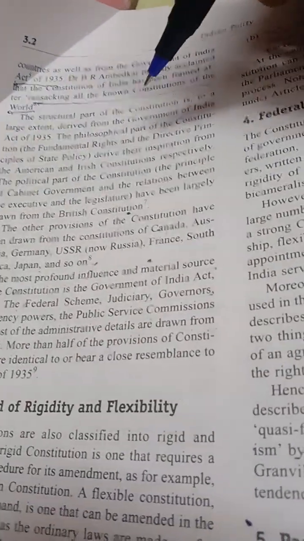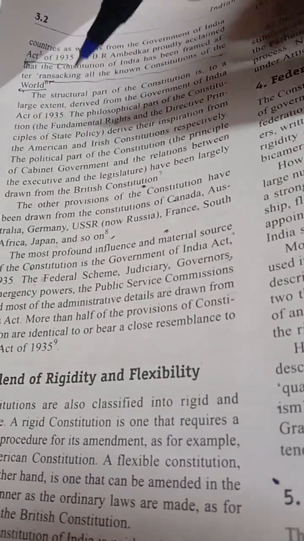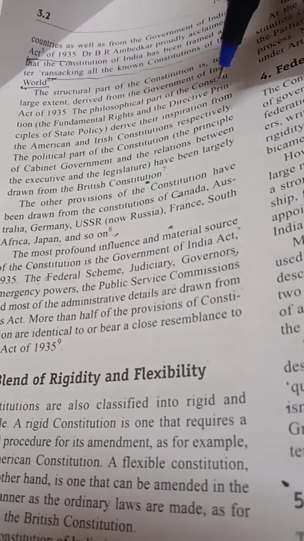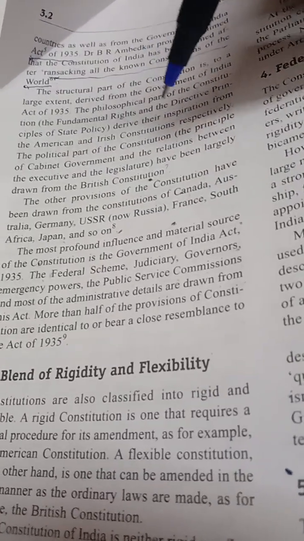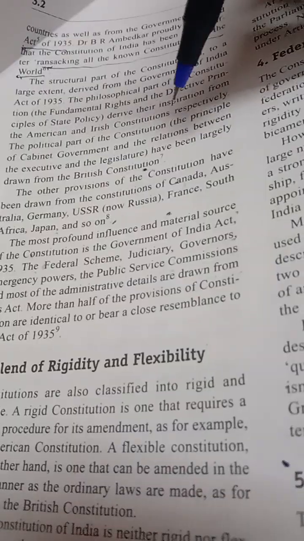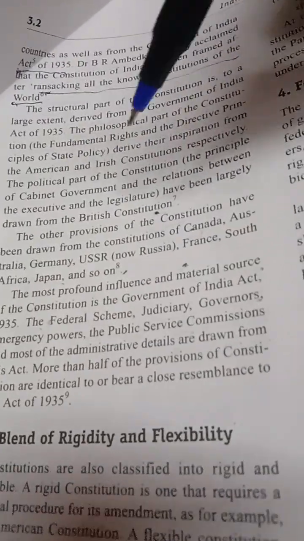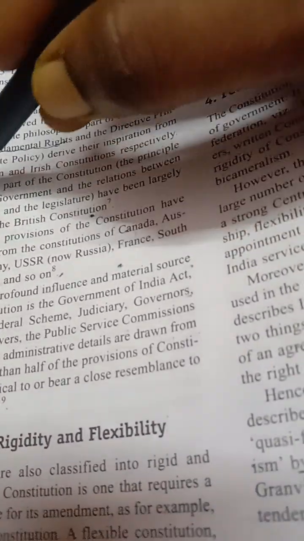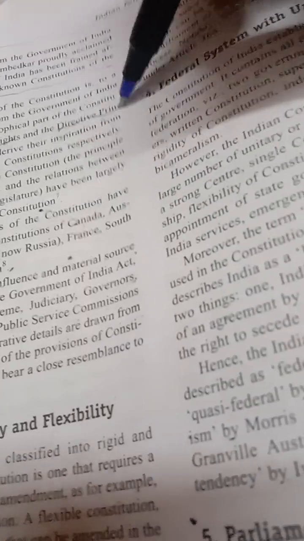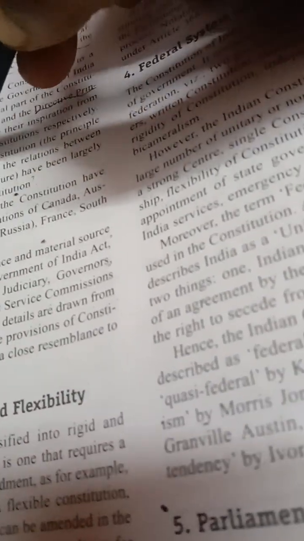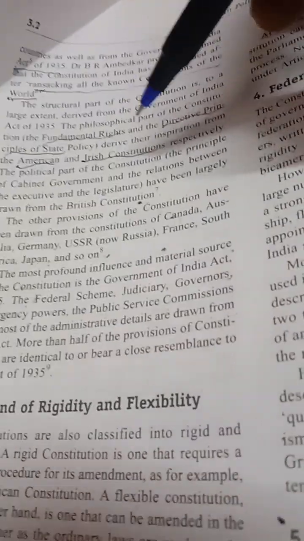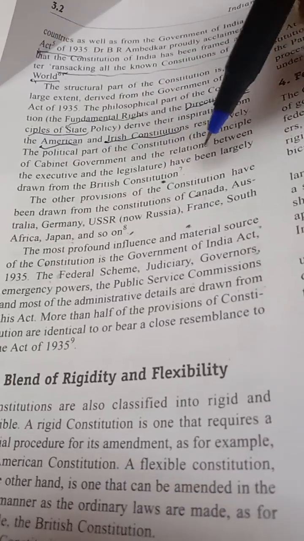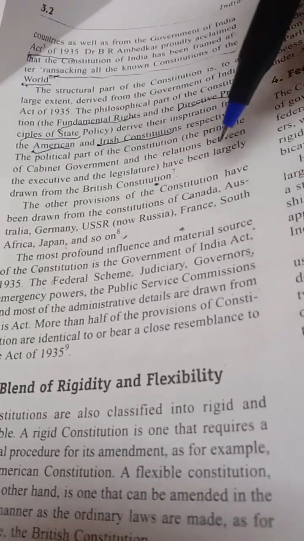The structural part of the Constitution is to a large extent derived from the Government of India Act of 1935. The philosophical part of the Constitution, the fundamental rights and the directive principles of state policy, derived their inspiration from the American and Irish constitutions: fundamental rights from the American constitution and the DPSP, directive principles of state policy, from the Irish constitution. The political part of the Constitution, the principle of cabinet government and the relations between the executive and the legislature, have been largely drawn from the British constitution.